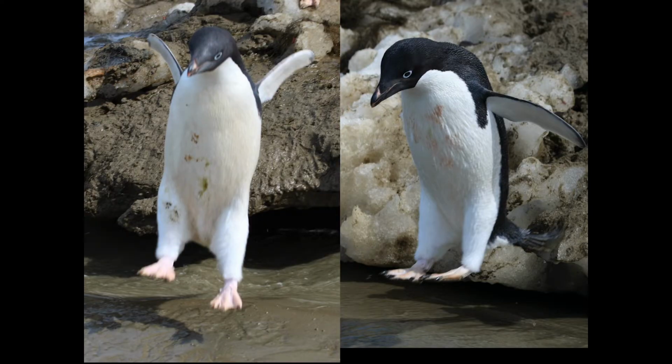Just some action shots of these guys. They're pretty athletic. They're really, really tough. It's like a 30-pound muscle with a nail on the end of it. 30 pounds of muscle with a hammer on the end.